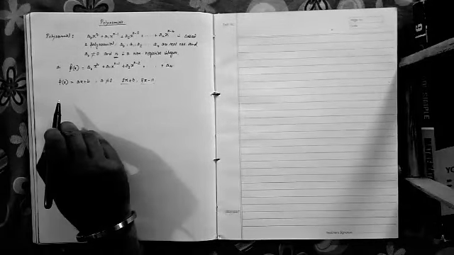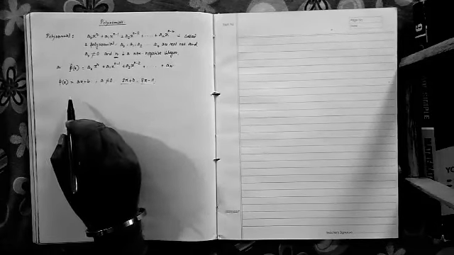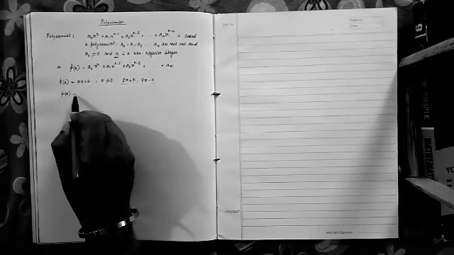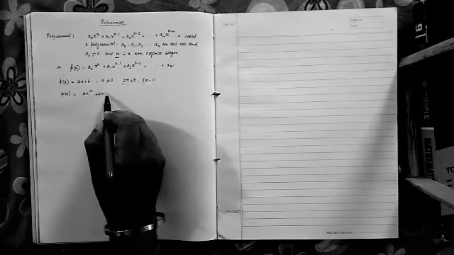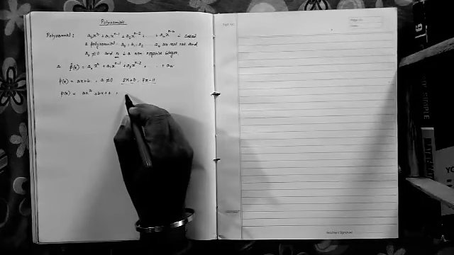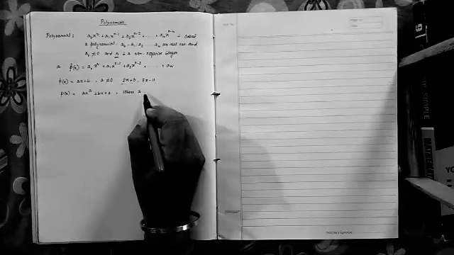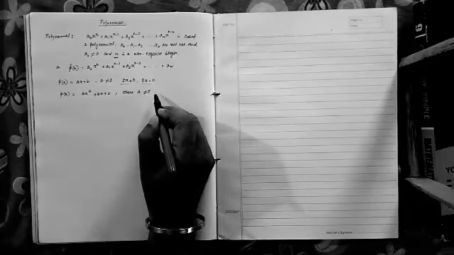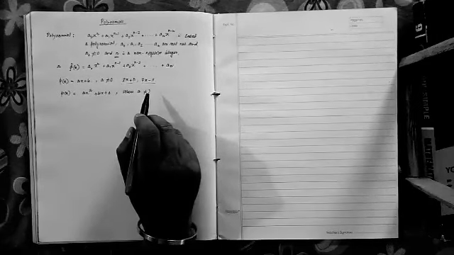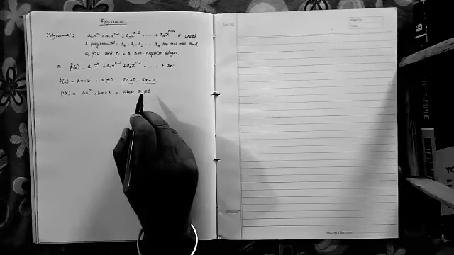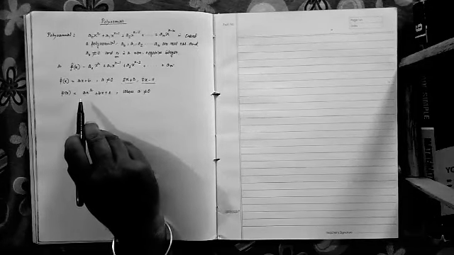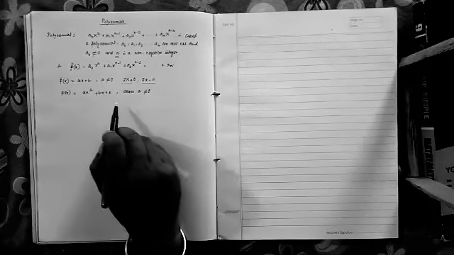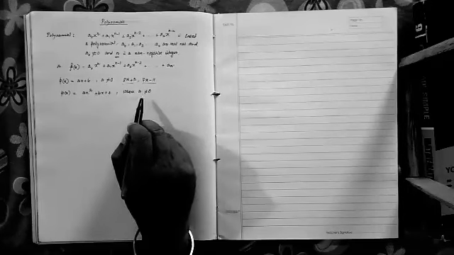Similarly, a polynomial of degree 2, that is p of x is equal to ax square plus bx plus c, where a not equal to 0, is called a quadratic polynomial.